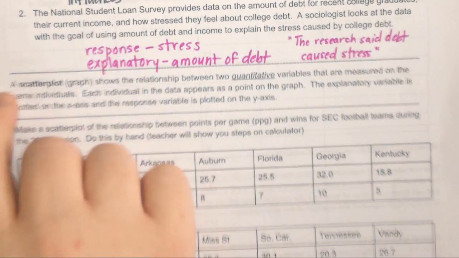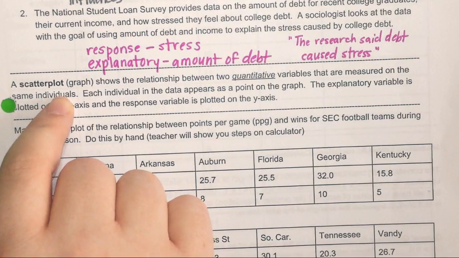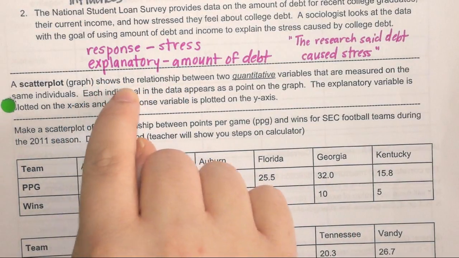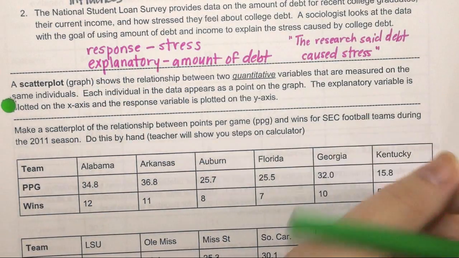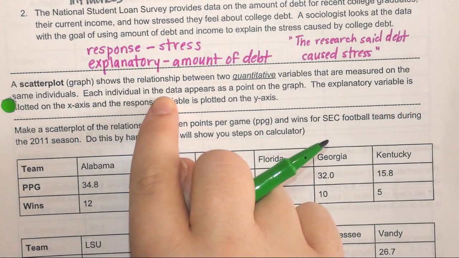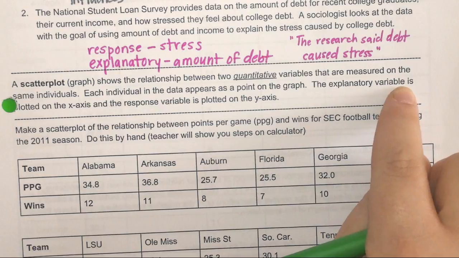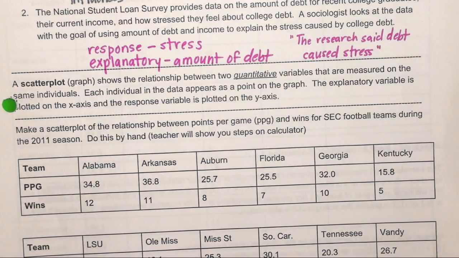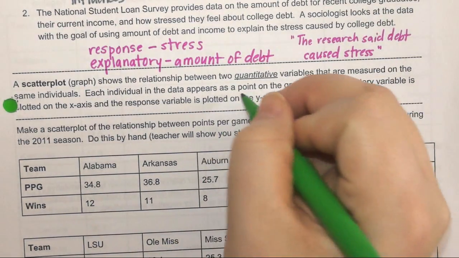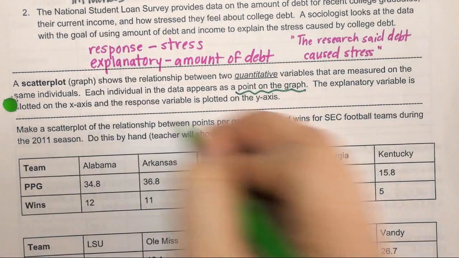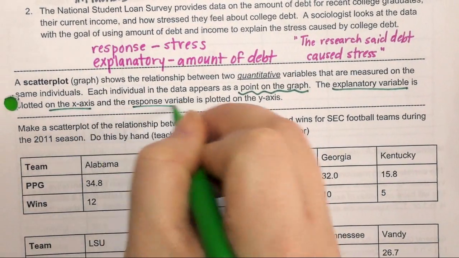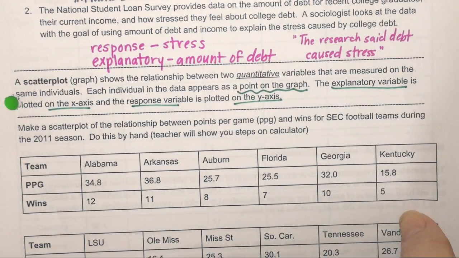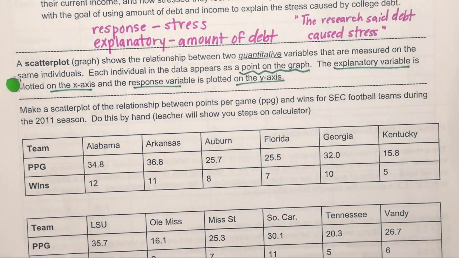Scatter plot. So, if we have a response and an explanatory variable, basically we have two variables and we think there's something going on between the two. We can use a scatter plot to show the relationship between two quantitative variables that is measured on the same individuals. Each individual in the data appears as a point on the graph. The explanatory variable is plotted on the x-axis and the response variable is plotted on the y. You didn't realize it, but I made you do this the other day. You already had to put the explanatory on the x and the response on the y. You did it when you did your age guessing activity. So we're going to do exactly what you did on your age guessing activity in the example below.